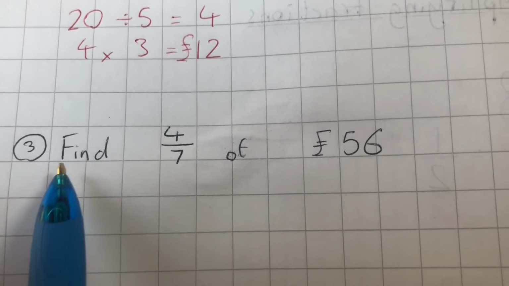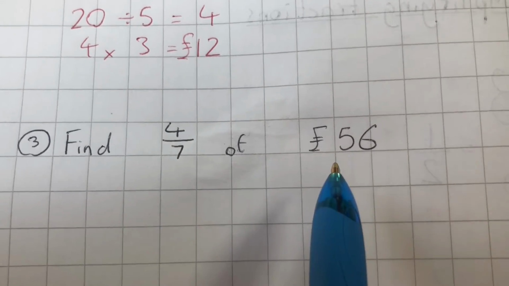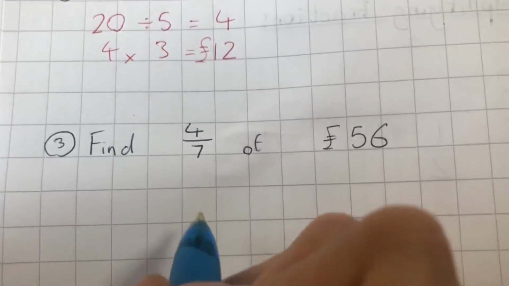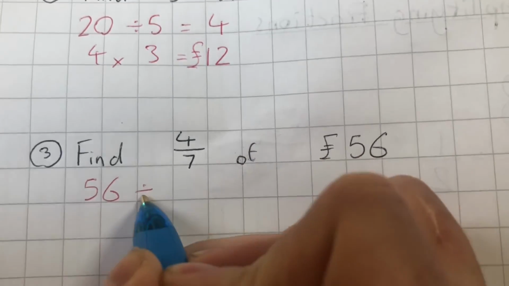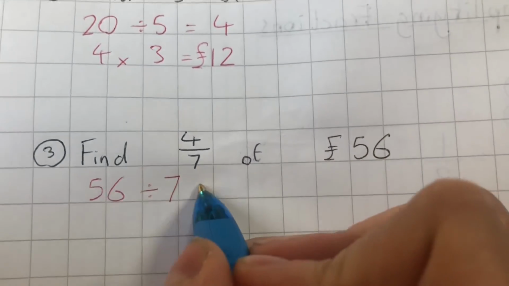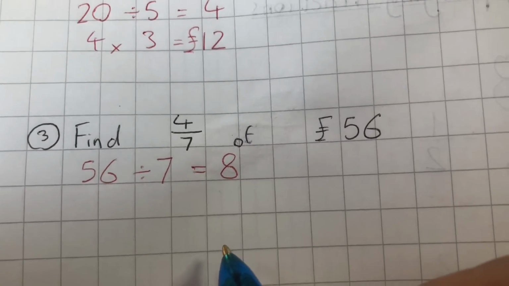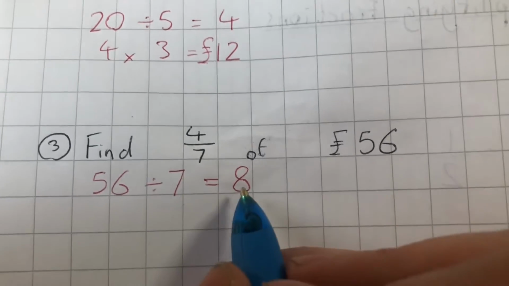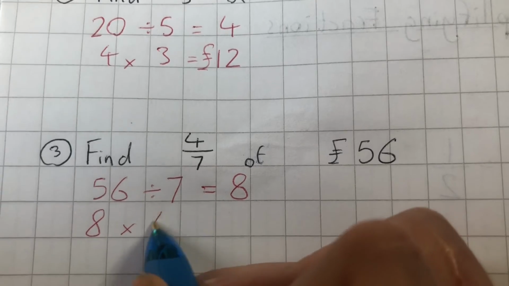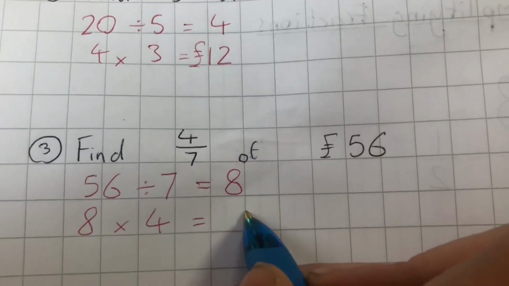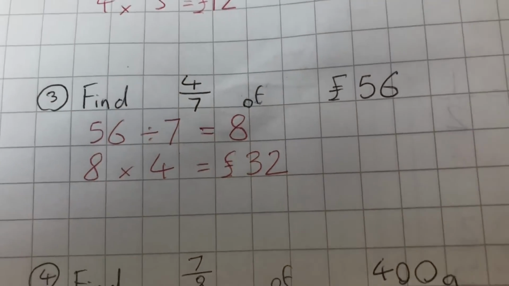In our third example, we're going to find 4/7 of 56 pounds this time. It doesn't matter how big or small the numbers are, it's always the same method. So we're going to take 56 and divide it by 7, the bottom number of the fraction. So 56 divided by 7 is 8. Again we're dealing with money, so we'll make sure to have pounds in our final answer. We take 8 and multiply it by 4. So 8 times 4 is 32, and don't forget to have a pound sign in our answer.